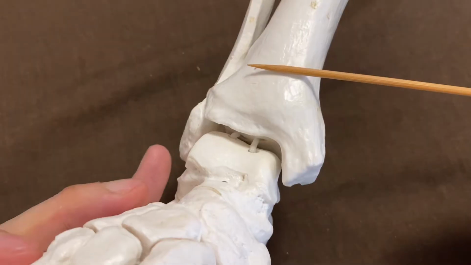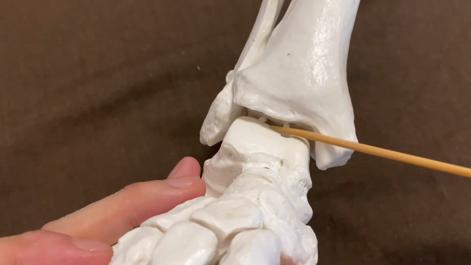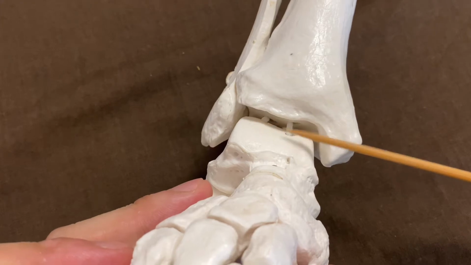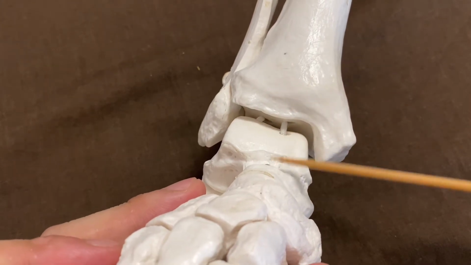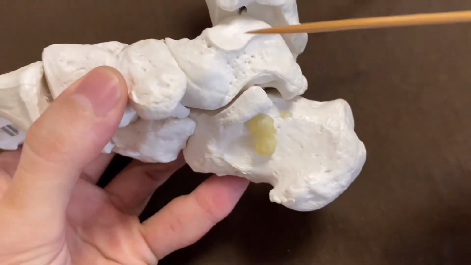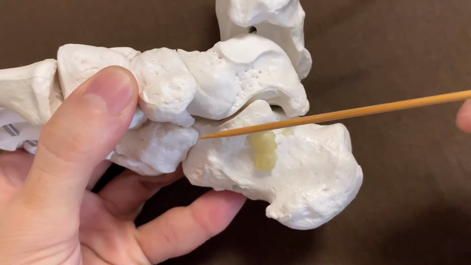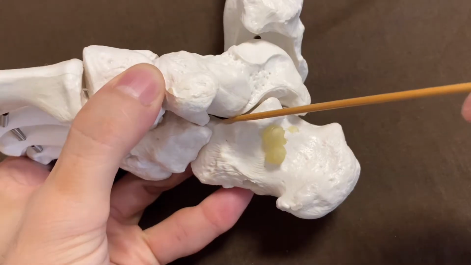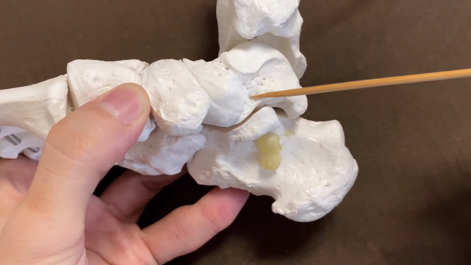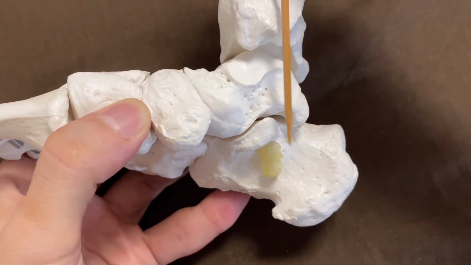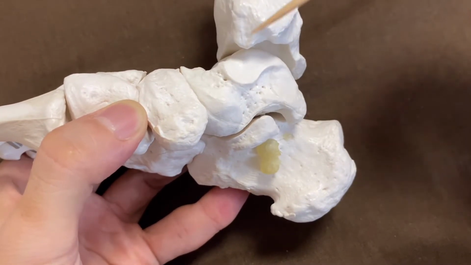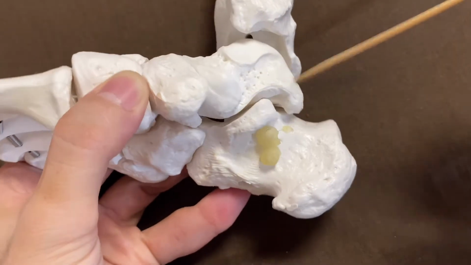Again, this is the tibia. There's a joint between the tibia and talus. This joint is the tibiotalar joint. Tibia, talus, tibiotalar joint. Very simple. Now, beneath the talus, there's the calcaneus. Thus, there is a joint between the talus and calcaneus. This is the subtalar joint. Sub means inferior, below, beneath, right? Subtalar joint. It's simple, right?